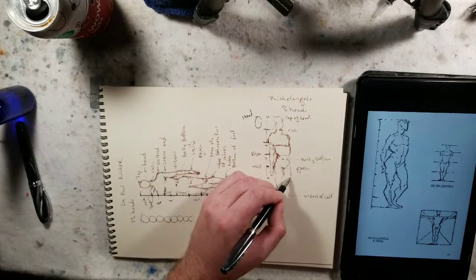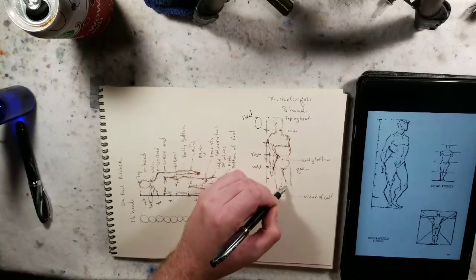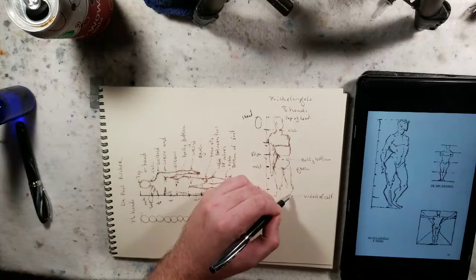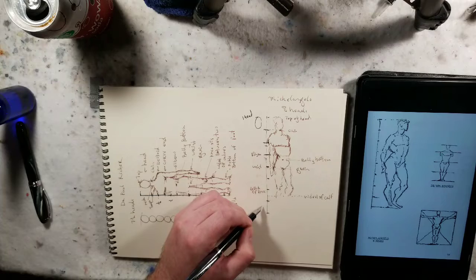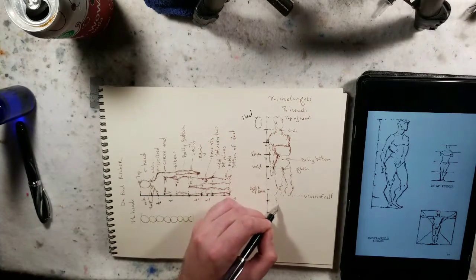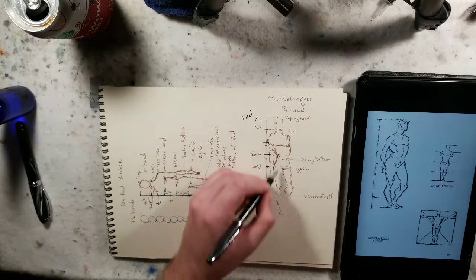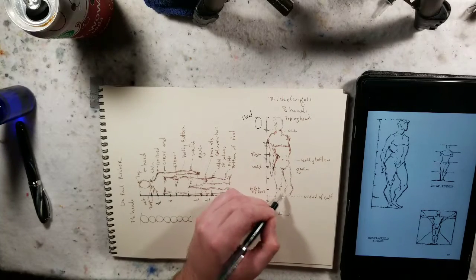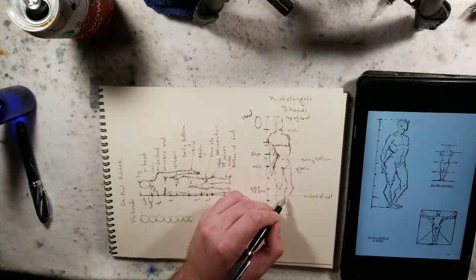Okay, this guy comes out, brings him back in, brings it back in. Then from this halfway point, it just extends down to the foot. Okay, so here is that. Comes here.